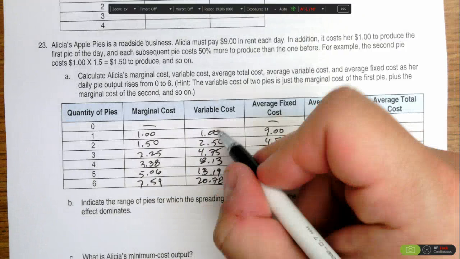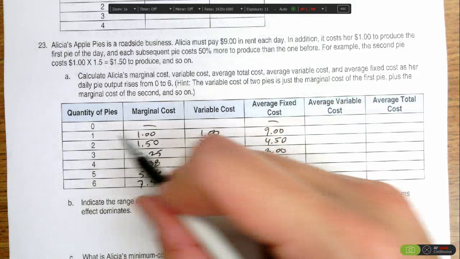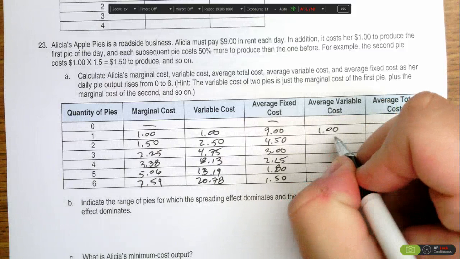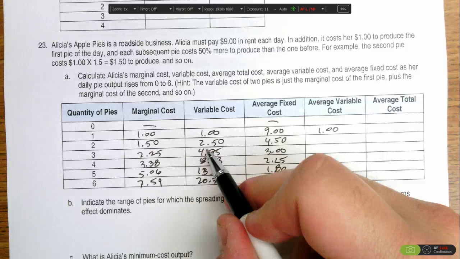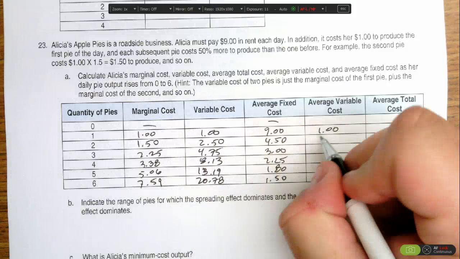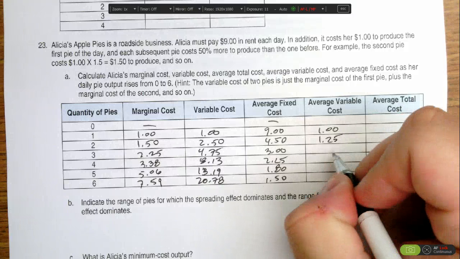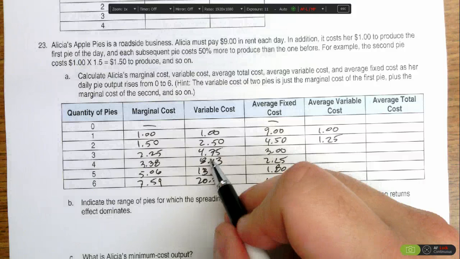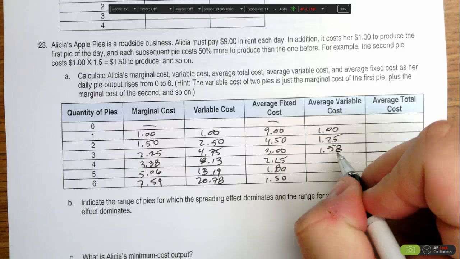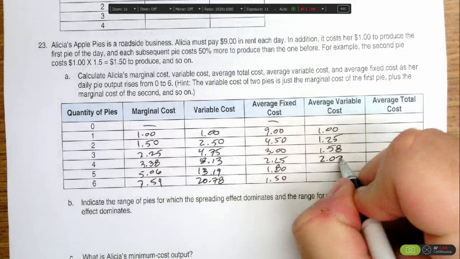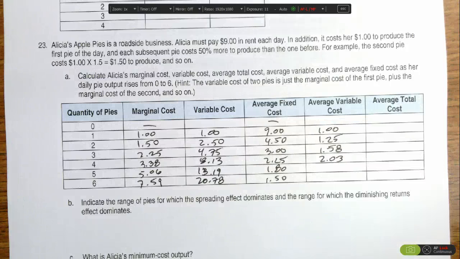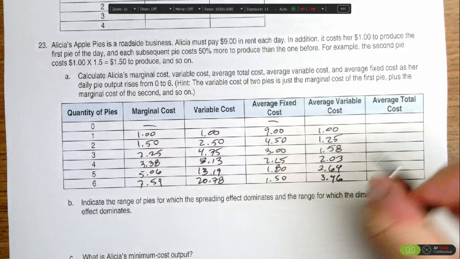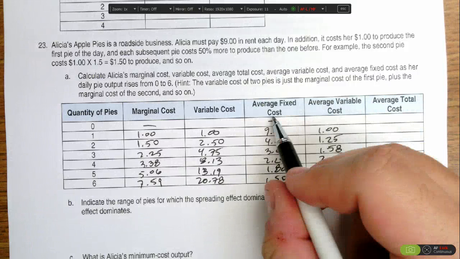Average variable cost, we just take this variable cost column and divide it by the number of pies. So the average variable cost for the first pie is $1. For the second, we would take $2.50 and divide it by 2. So our average variable cost would be $1.25. For the third pie, we take that total variable cost, $4.75, and divide it by 3. Gets us $1.58. And we continue to do that math. And if you do, you'll find the next is $2.03, $2.64, and $3.46.